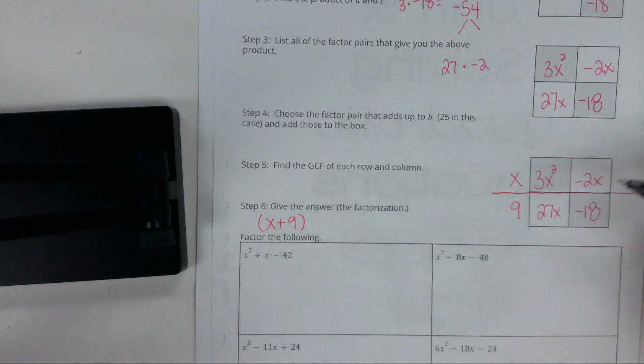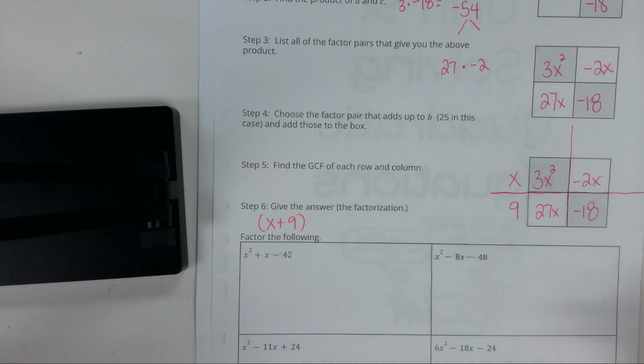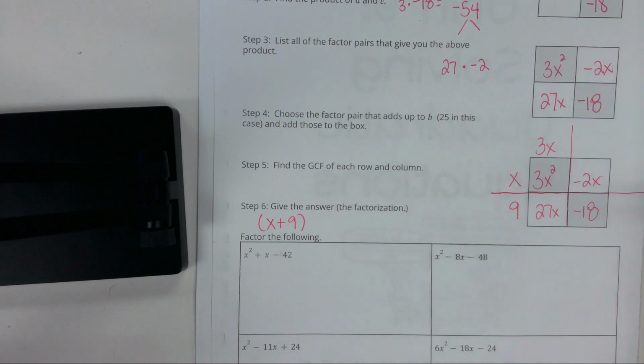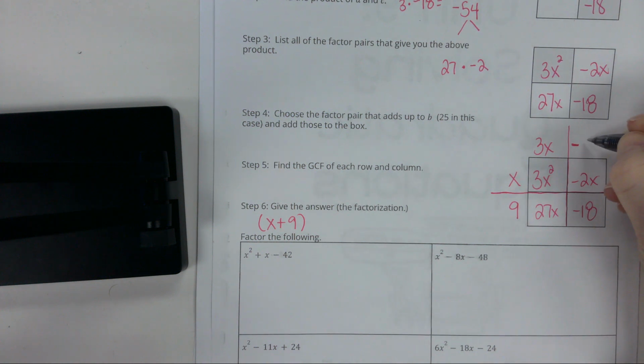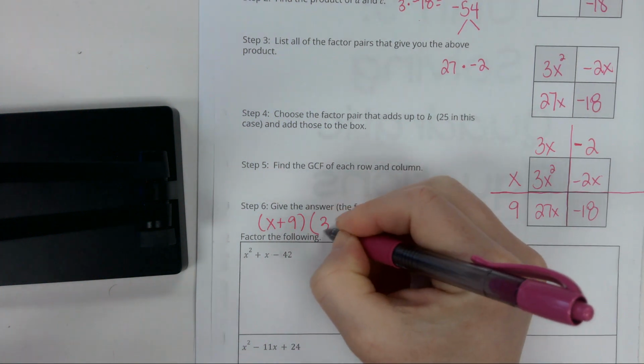Now we're going to do the columns. So we're going to go up this way. 3x and 27x: 3x. If the box that's closest to the outside is negative, that's the only time we make it negative. So then 2x and 18, but I have to pull that negative out, so -2. My other factor is 3x minus 2.